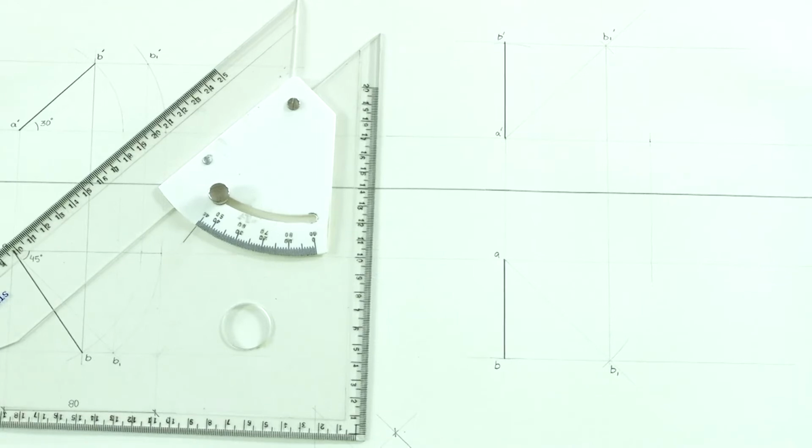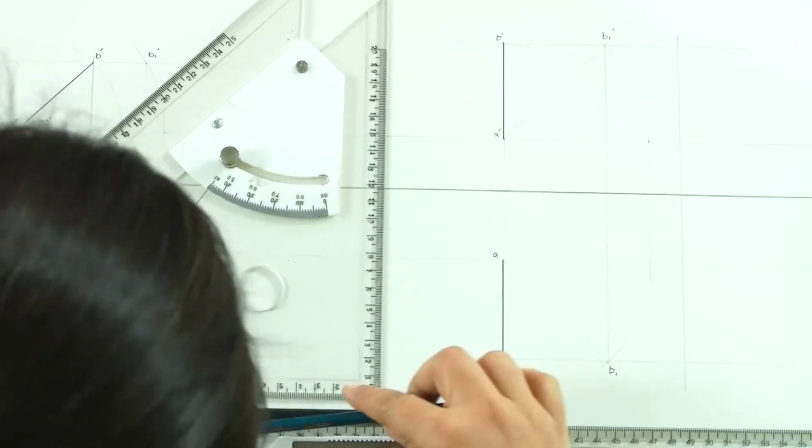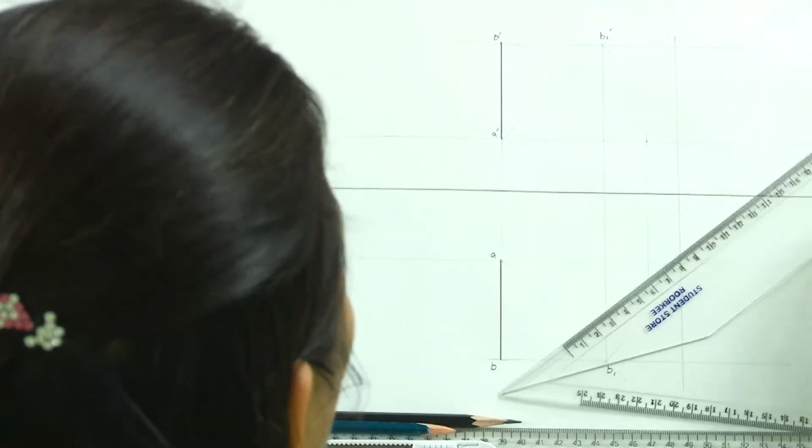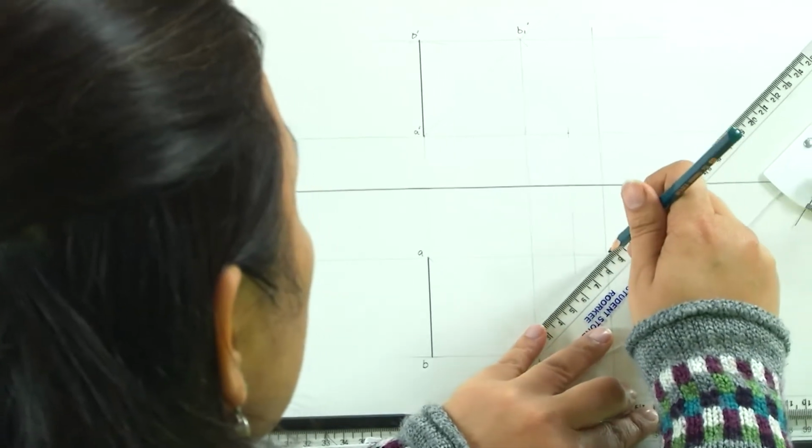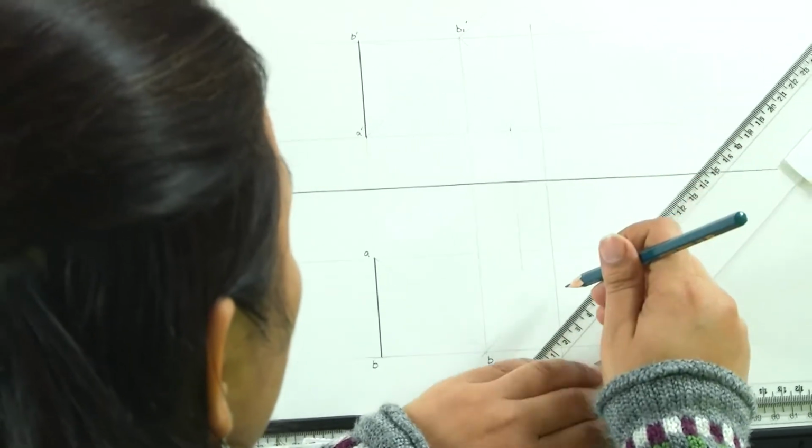Okay. And now, let us see what we get in the side view if we project it. We have these projections, and let us take these projections onto the side plane.